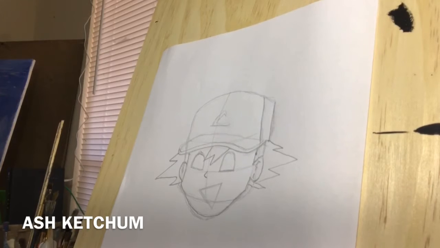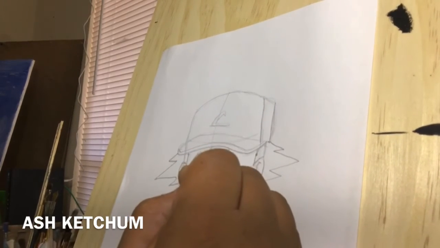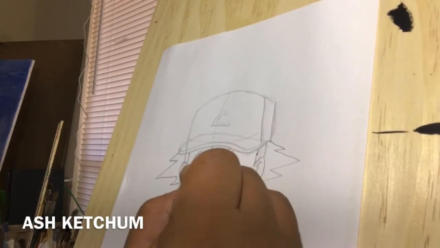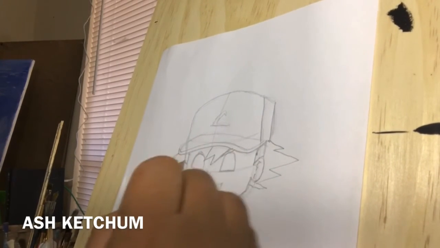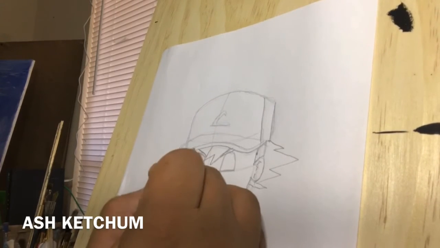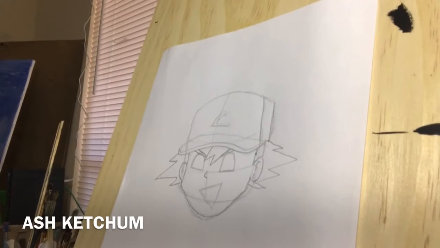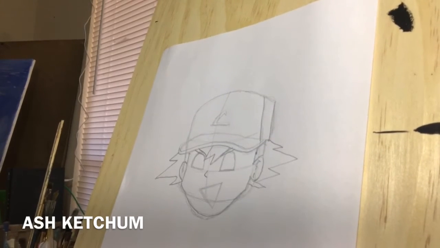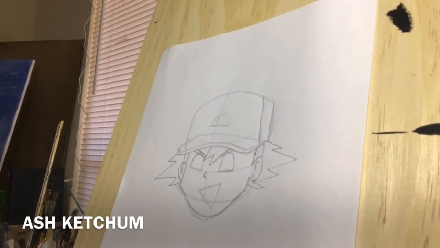Now the next thing we're gonna do after that, we do his eyebrows. His eyebrows are hidden behind the hat, so you don't have to really struggle to draw it too much. They're hidden behind the hat. See that? And then we do his eyes. His eyes are a little different. He has so much confidence in his face right now. Right now he's ready to battle. He's ready to fight. He's ready to put Pikachu up to use.